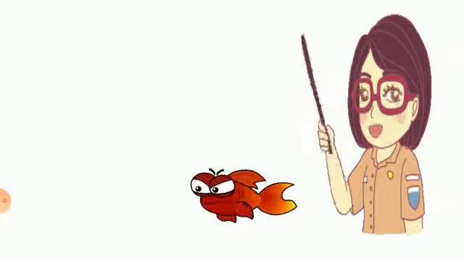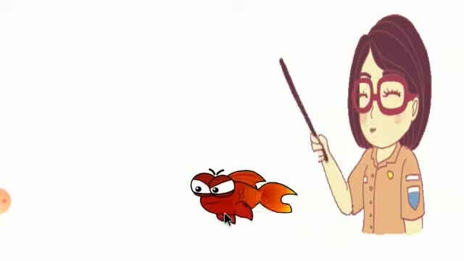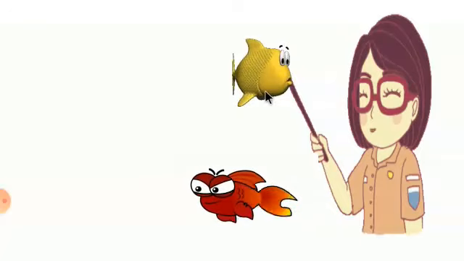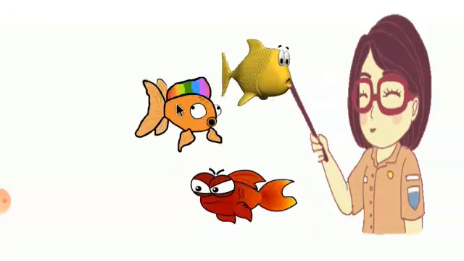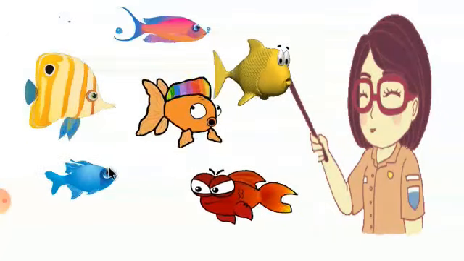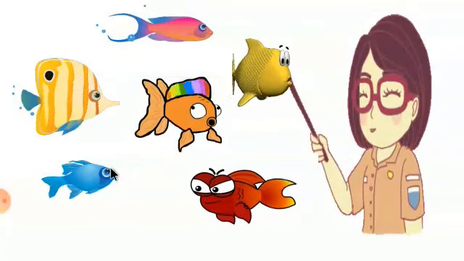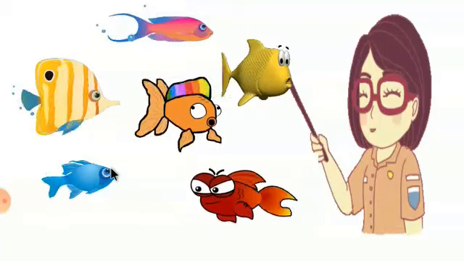Let's see, how many fish? One fish. Now, how many fish? 1, 2, 3, 4. Well, we have more than 3 fish now. This is a group of fish.